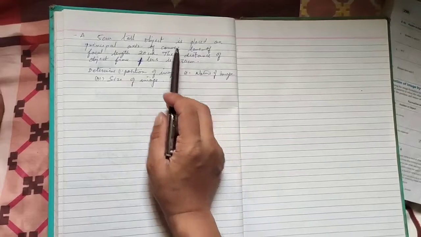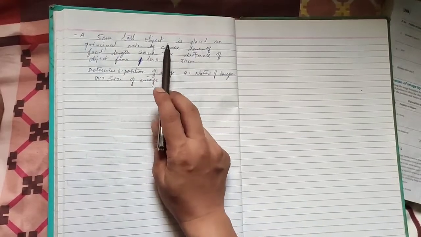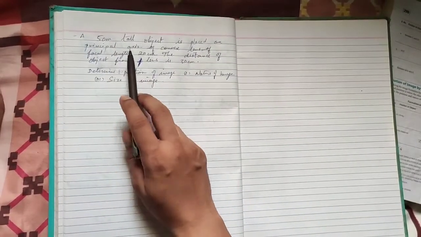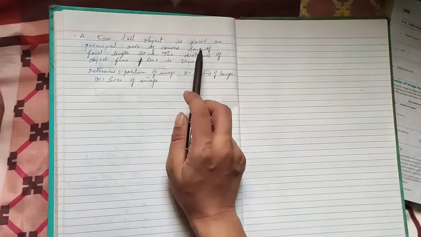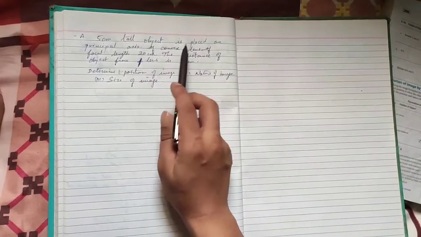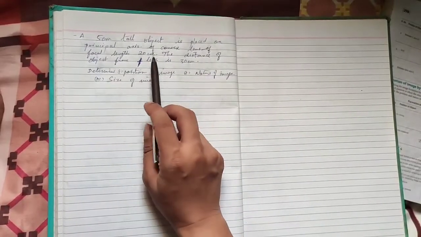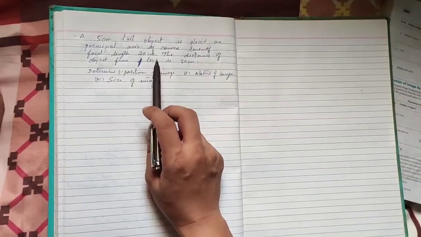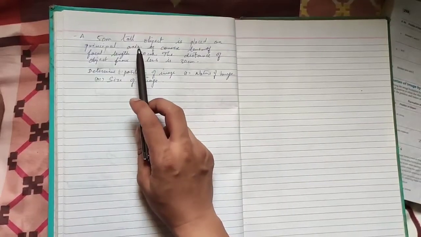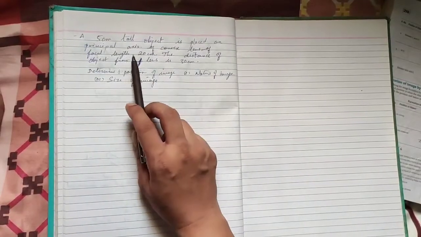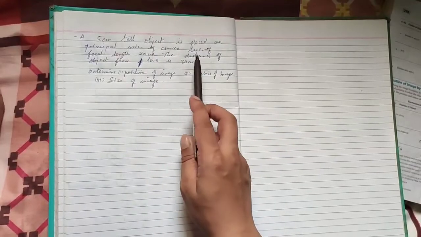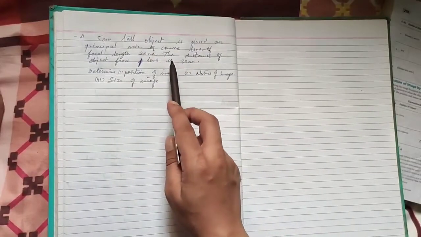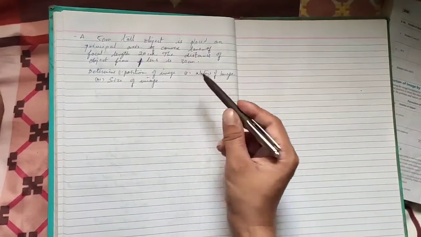So the first question today is, a 5 centimeter tall object is placed on the principal axis of a convex lens of focal length 20 centimeters. So we have been given the height of the object and we have been given the focal length of the lens. The distance of the object from the lens is 30 centimeters.